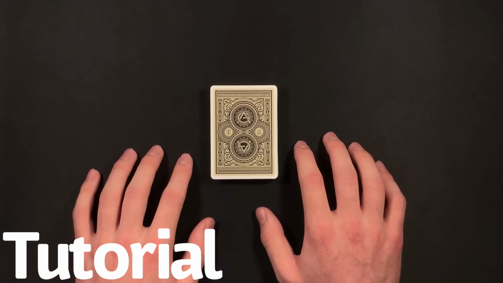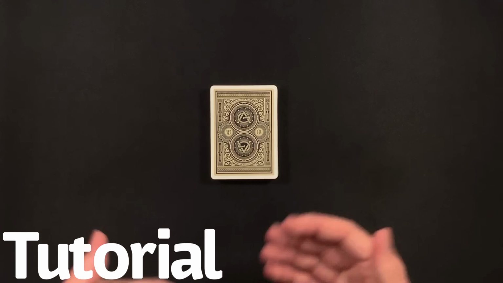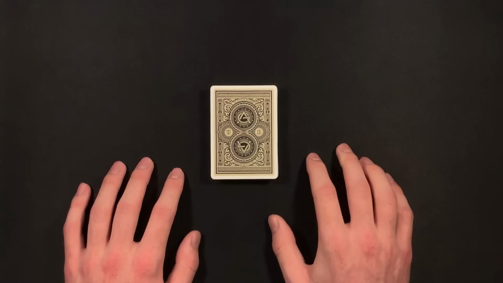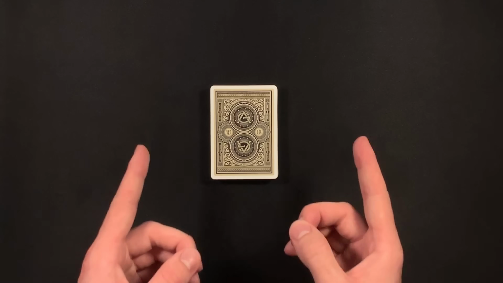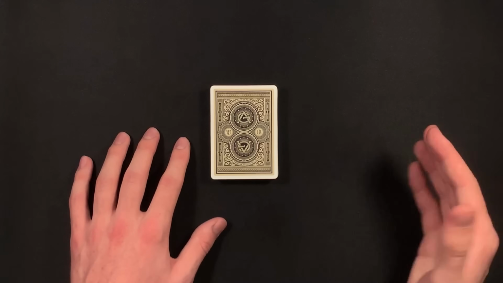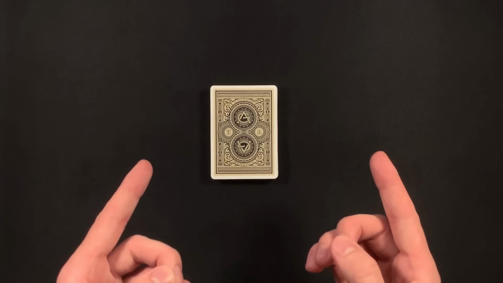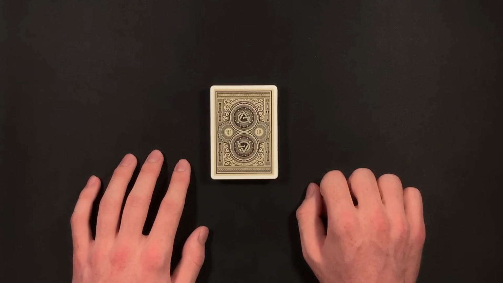Okay, so I hope you guys enjoyed that performance. This is a really cool card trick that is perfect for any level magician to perform, especially you beginners out there, because there's barely any sleight of hand involved. So grab your deck of cards and let's get right into the tutorial.